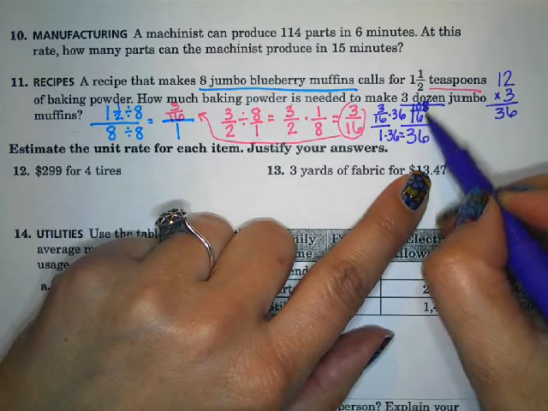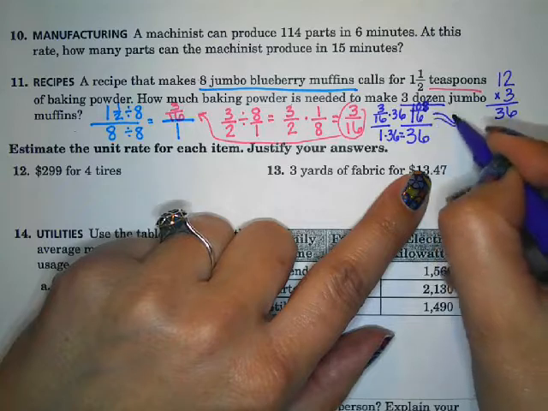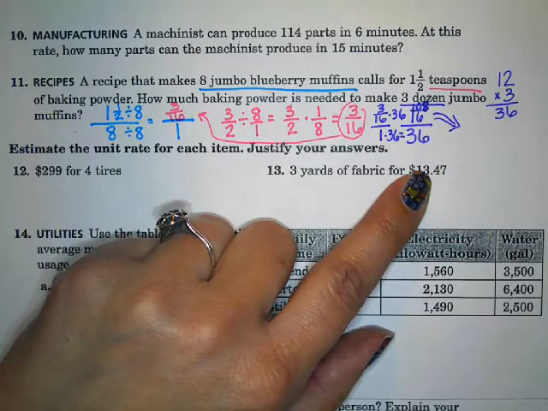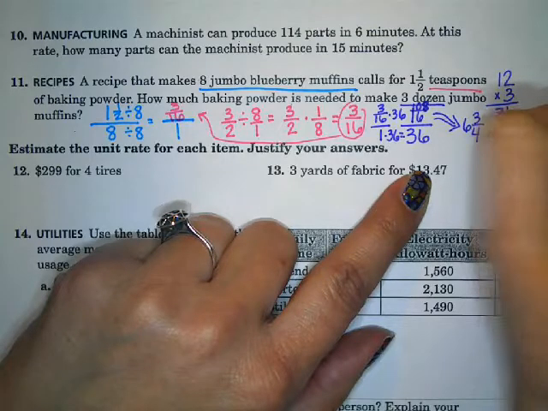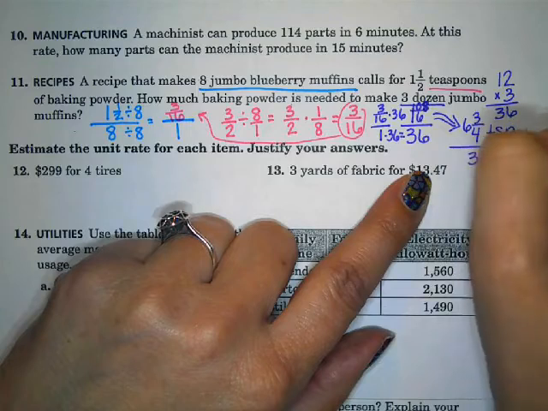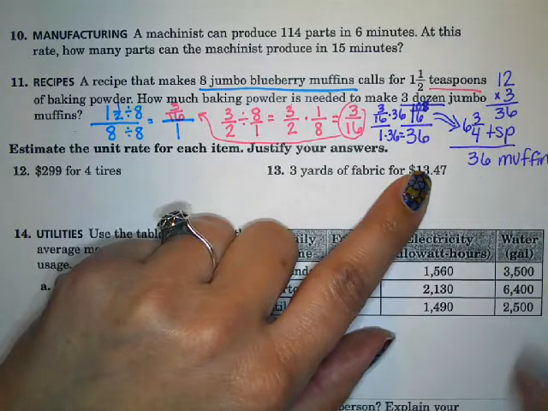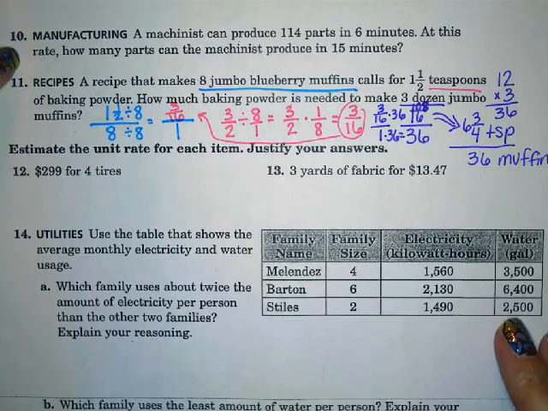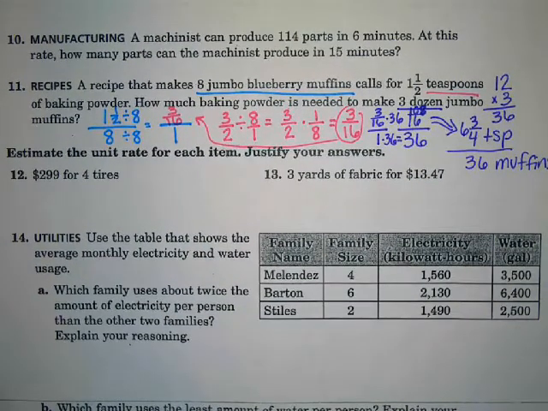When you divide it out, you can do the math there, or you can use your calculator to divide it out. 108 divided by 16 will give you 6 3/4 teaspoons for 36 muffins. Okay, so you're going to follow those same steps for number 10, but you're not going to have all the crazy fractions, but you're going to do it just the same.